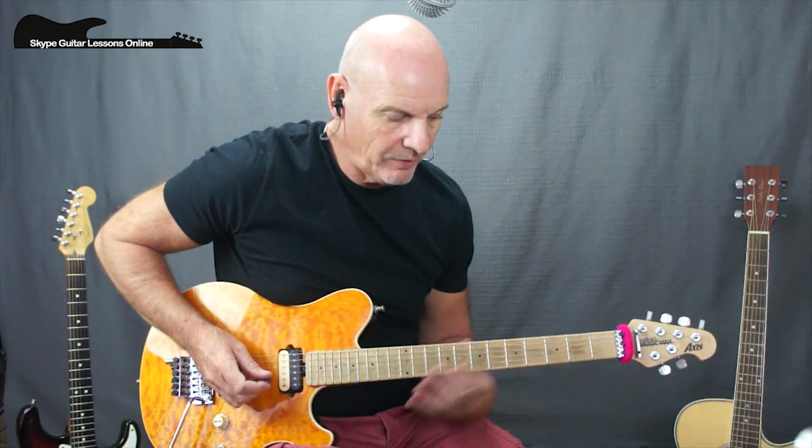Now let's start to look at what scales we can play over it. Now, obviously, we can play C Lydian scale over the top of it. C, D, E, F sharp, G, A, B.